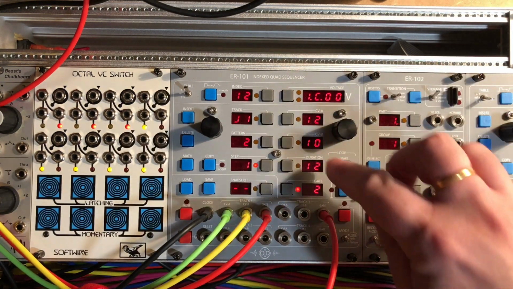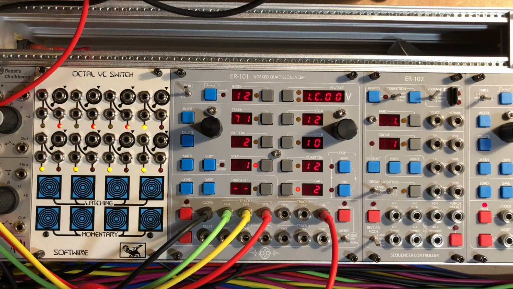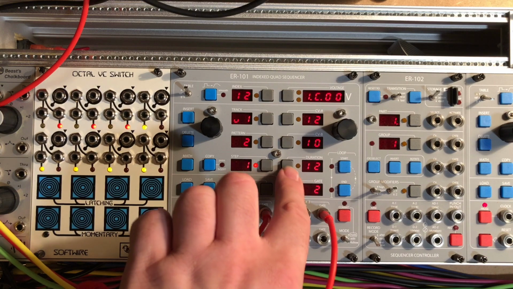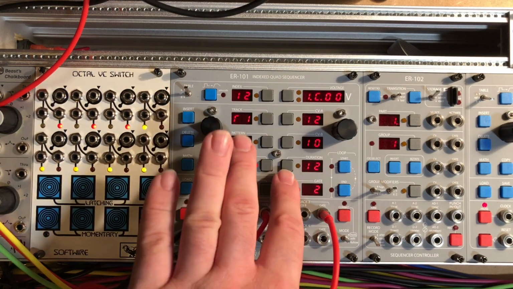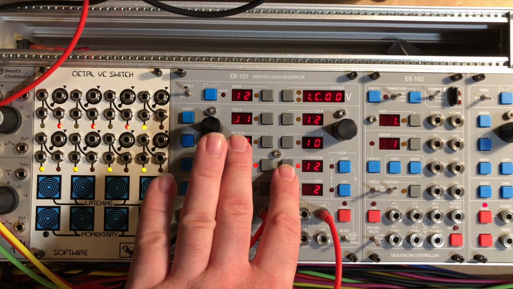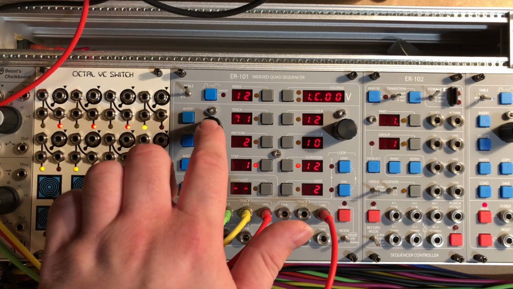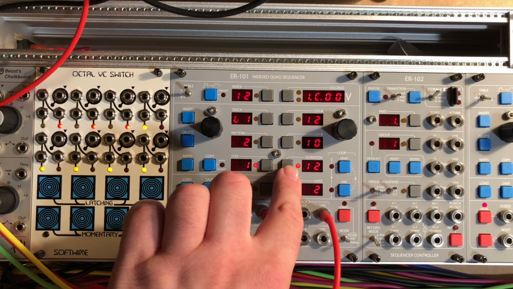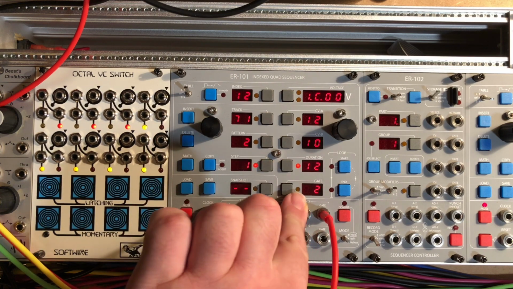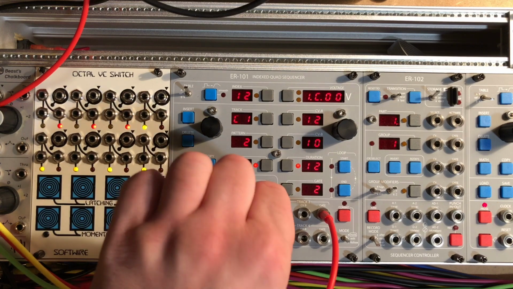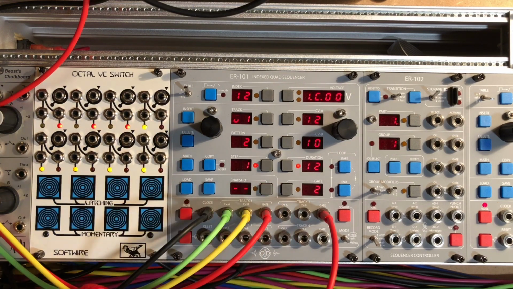So it's time to explain these two. The duration of the step is how long that step is playing with reference to the clock. So this one is 12. This clock has to click 12 times to end this single step. But the gate value is how long the gate output is held high throughout that duration.